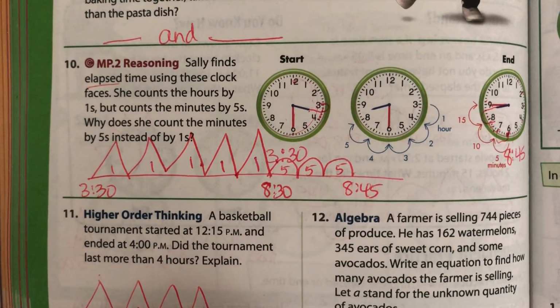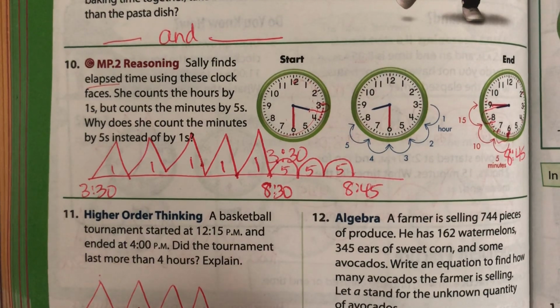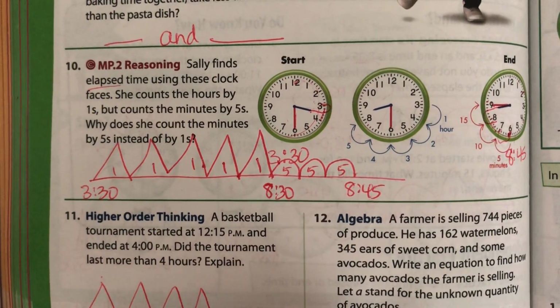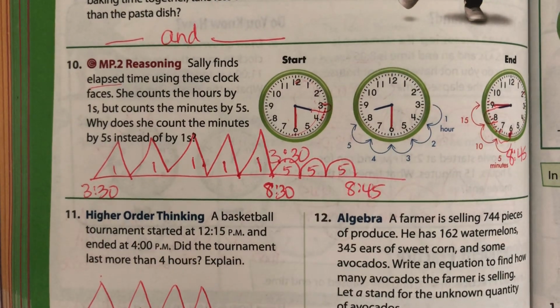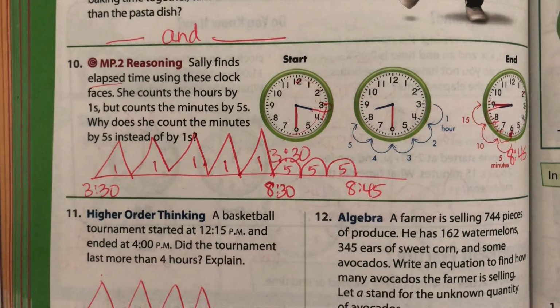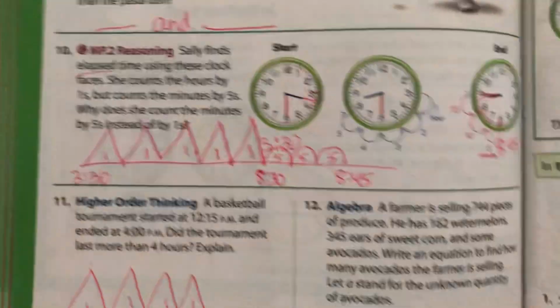Remember, your numbers are going to stay 15, 15, 15, and 15, okay? Write down what time this would be, 12:15. And did it end before that? If it ended before that, then the tournament did not last 4 hours.